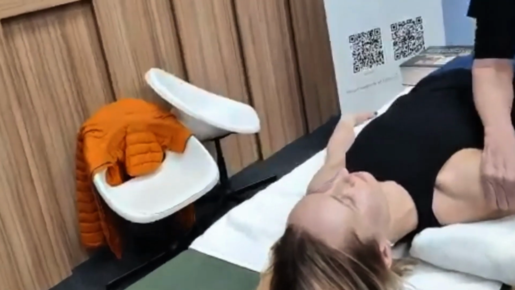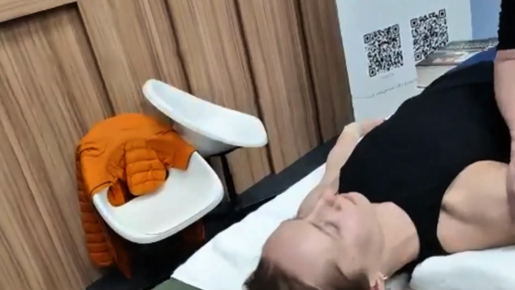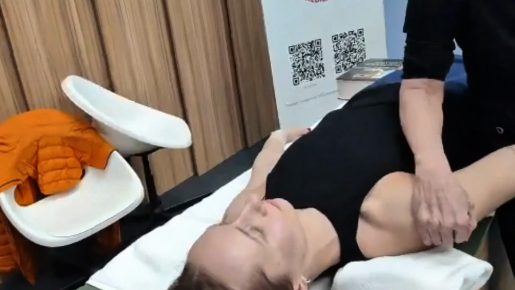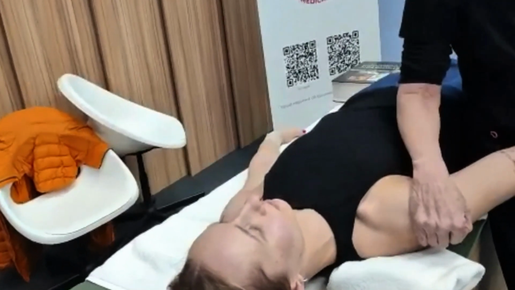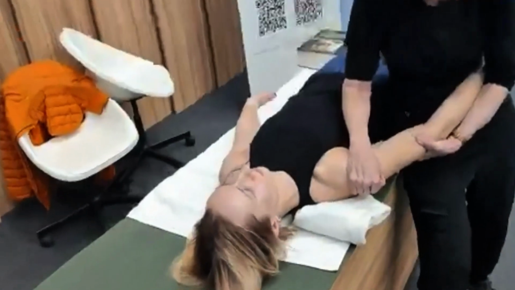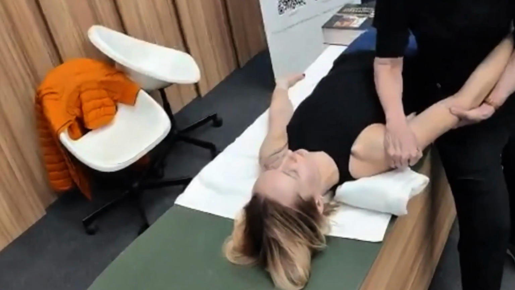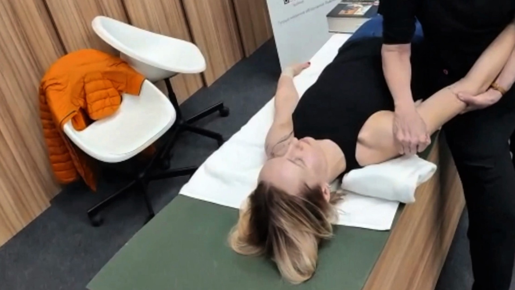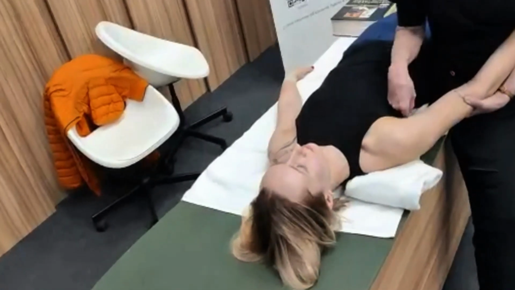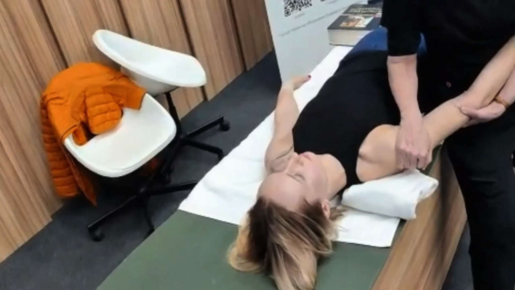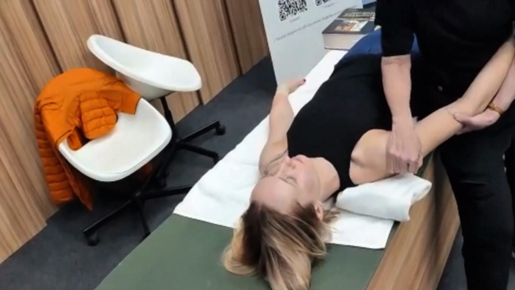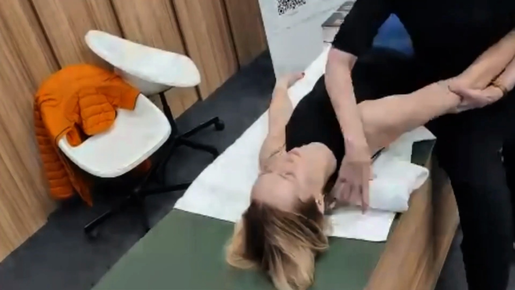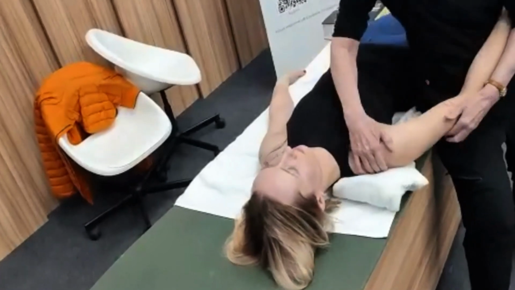I'm going to find the humeral head. I'm going to round my fingers into a C. I'm going to pull slightly with my lower arm as well. And I'm going to see what the end feel underneath here feels like to me at the joint. That's an inferior glide.